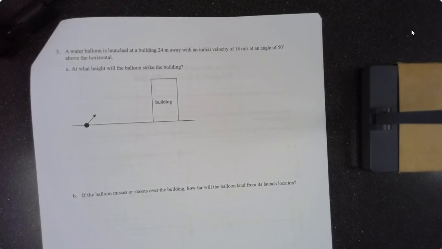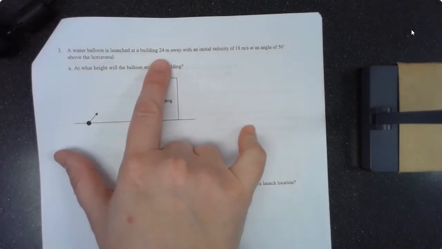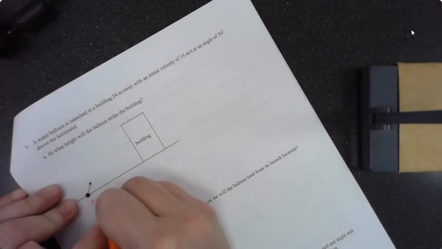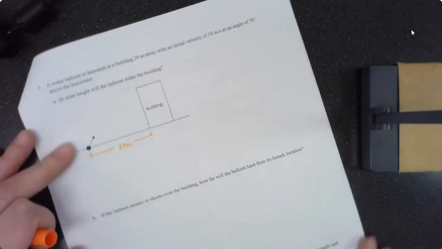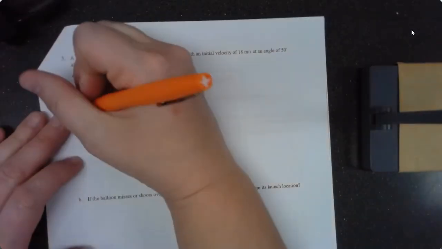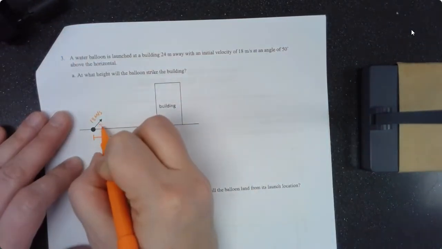Okay. So it says a water balloon is launched at a building that's 24 meters away. So we know that the distance between this point and this point is 24 meters. We know that we have an initial velocity of 18 meters per second at an angle of 50 degrees.